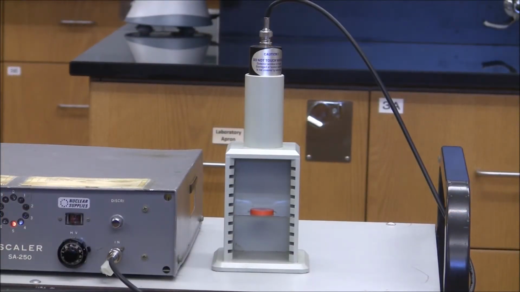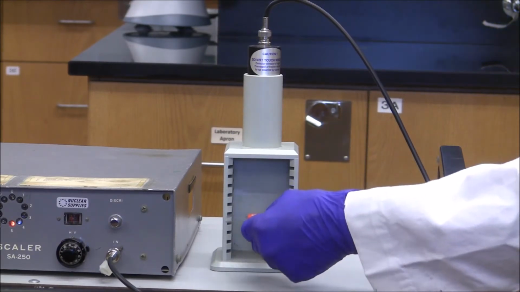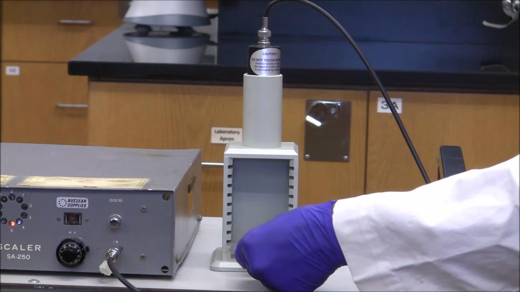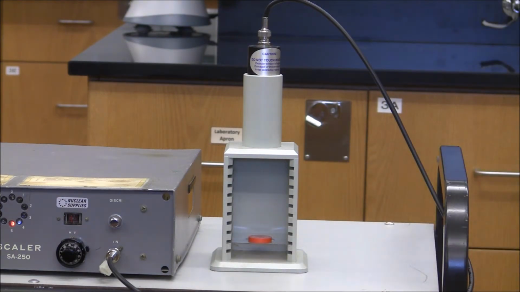Now I'm going to remove the radioactive cesium-137 source and move it from the 6th slot down to the 9th slot at an even further distance. And once again, we're going to count this for 30 seconds to determine how many radioactive events are recorded at this longer distance between the Geiger-Müller tube and the radioactive source.